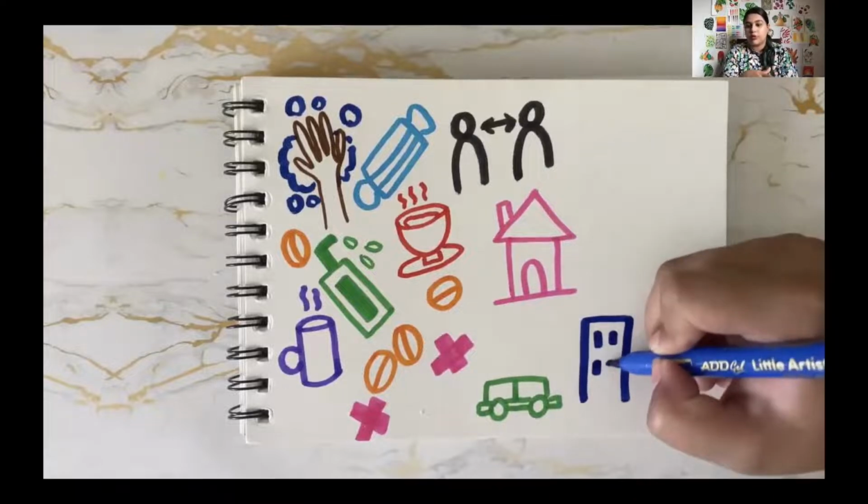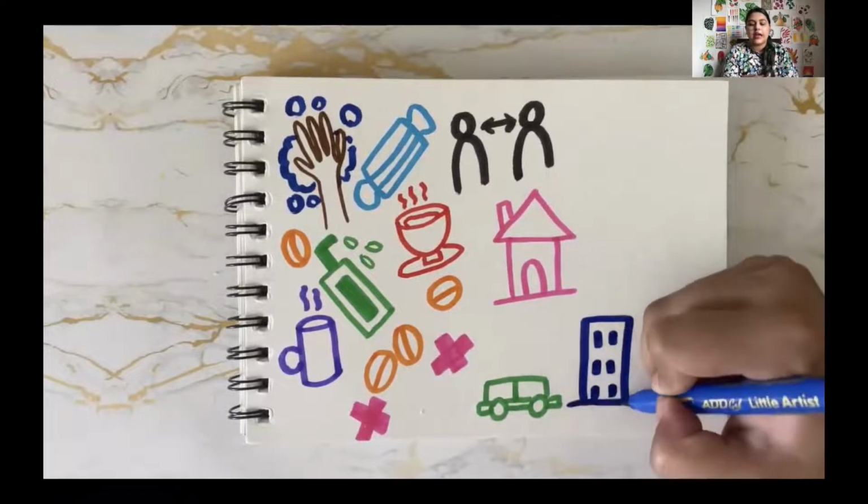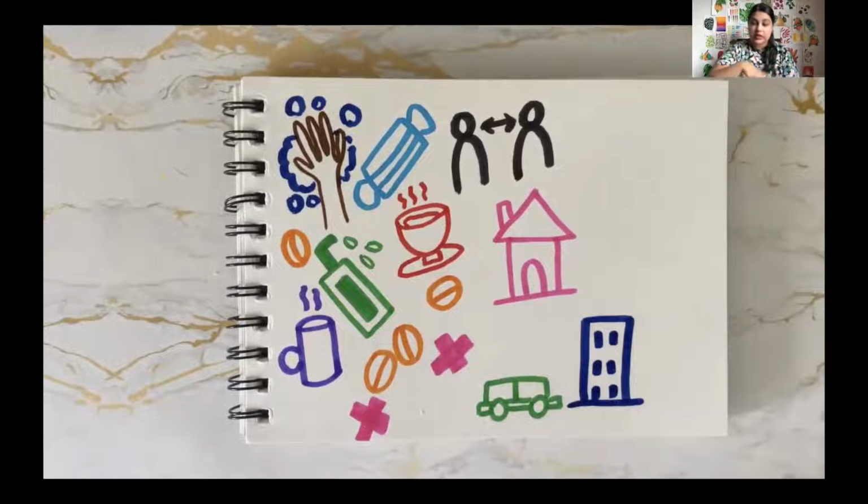Now here I'm drawing a building, and I've drawn a car right next to it. The reason why I've done this is because this is going to represent every place that you can possibly go out to. So it could be the mall, it could be a friend's house, it could be school, it could be work, whatever it could be, a place, a building.